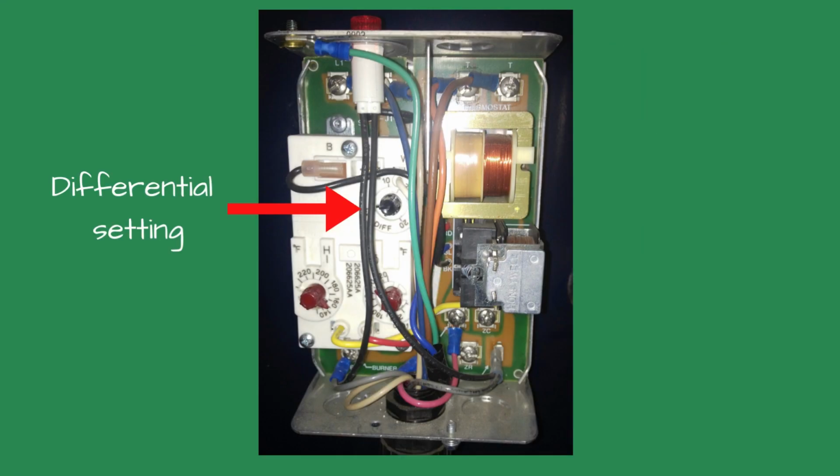My second suggestion was to widen the differential between the start and stop temperatures of the burner. The differential was set for 5 degrees, and I suggested setting it to 20 degrees, explaining that it would extend the runtime and increase the boiler efficiency.